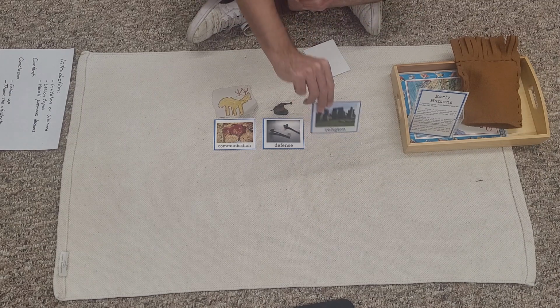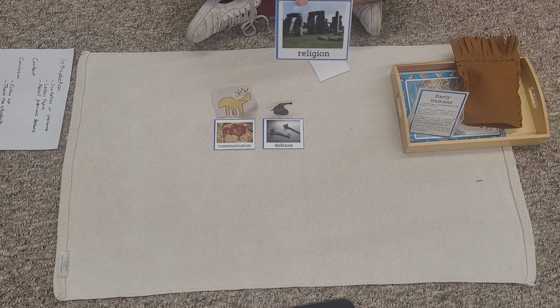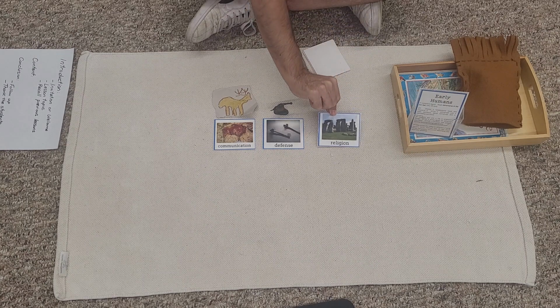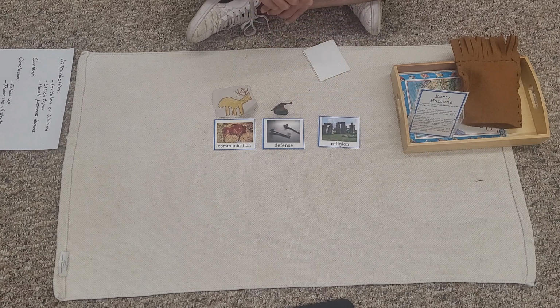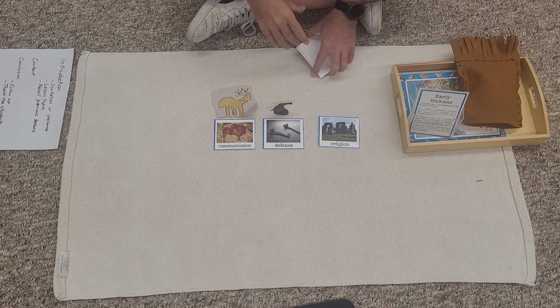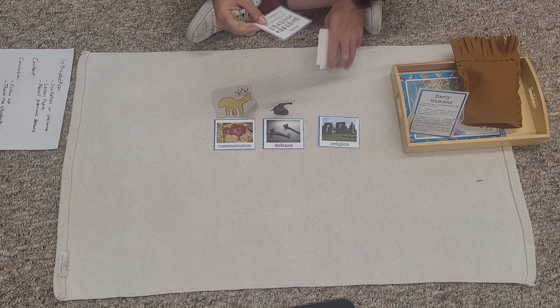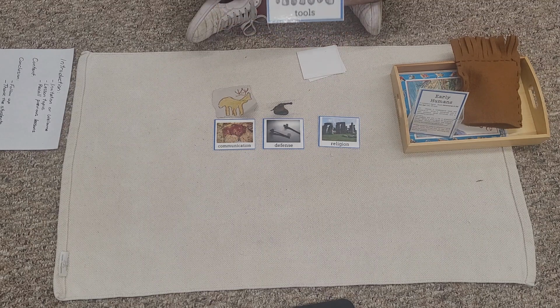We know that there are structures like this one, Stonehenge, or Clonmacnoise in Ireland, where they seem to be aligned with the sun in certain moments of the year. But again, we don't know exactly what they were doing there. The next one is tools.